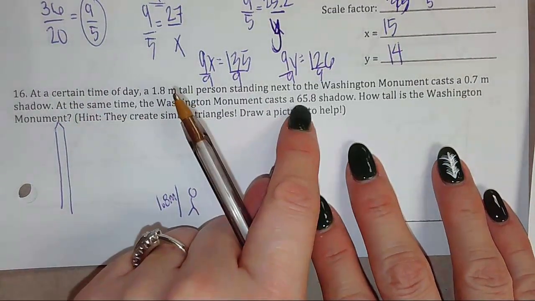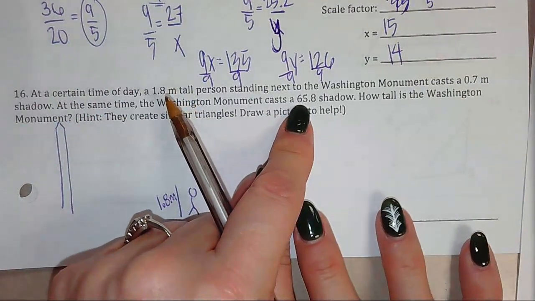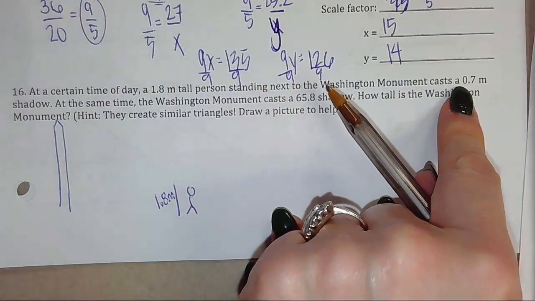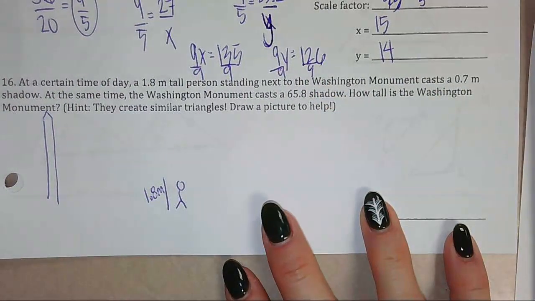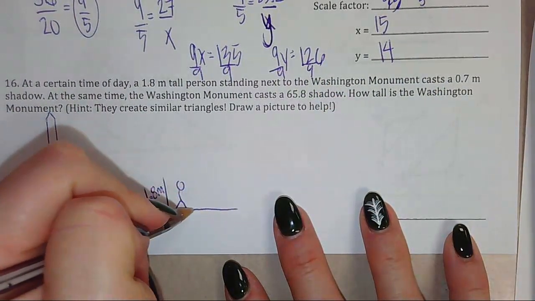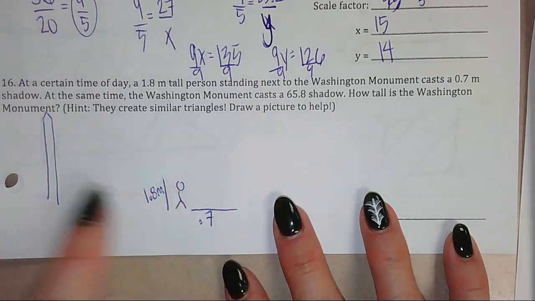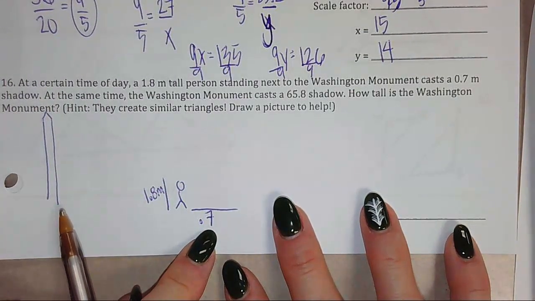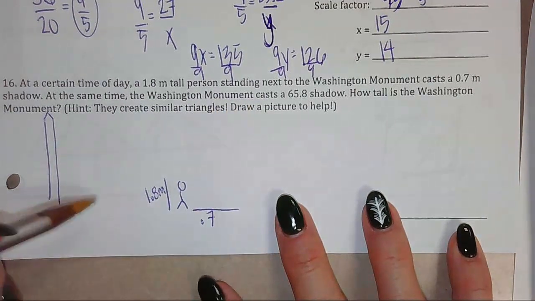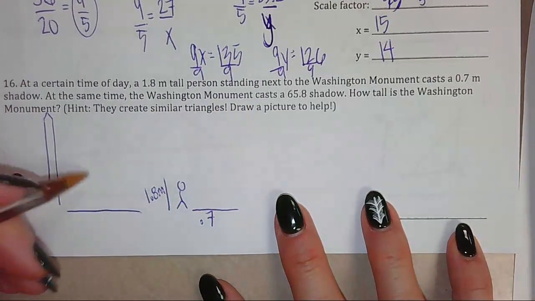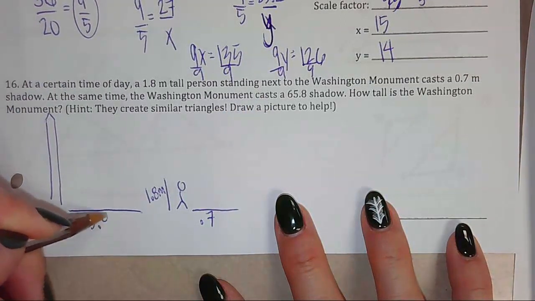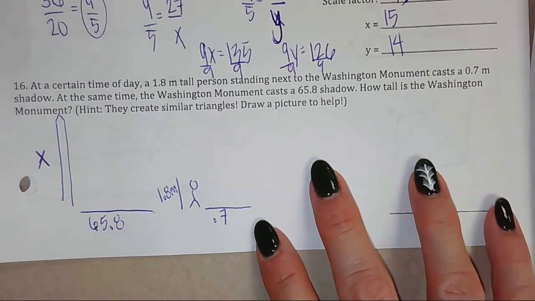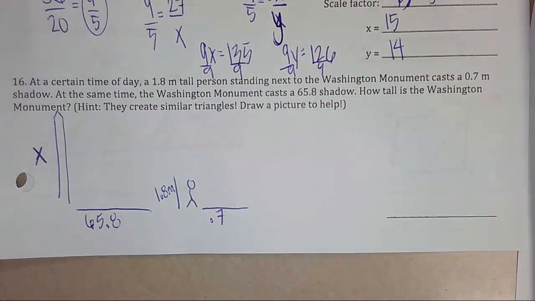This person standing next to the Washington Monument casts a 0.7 meter shadow. So they're 1.8 meters tall and they're casting a 0.7 meter shadow. At the same time, the Washington Monument casts a 65.8 meter shadow. We want to figure out how tall the Washington Monument is.